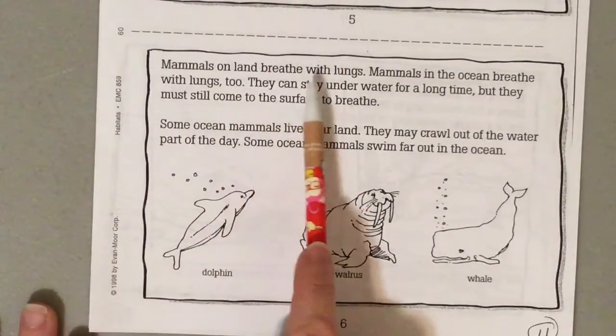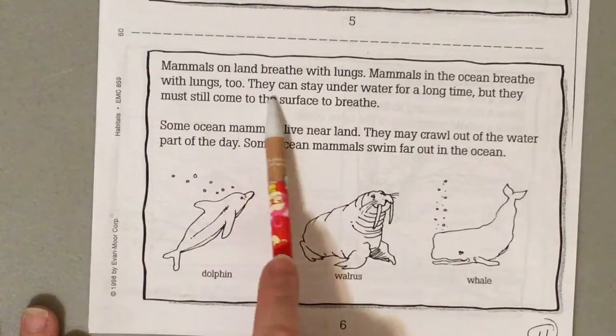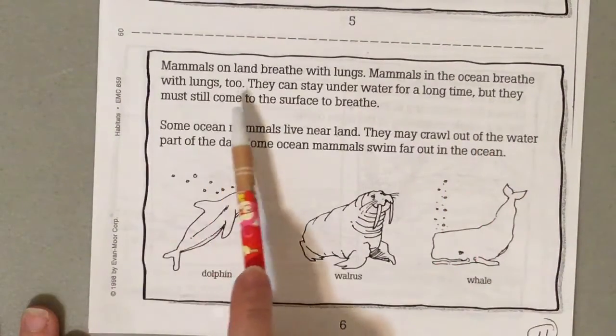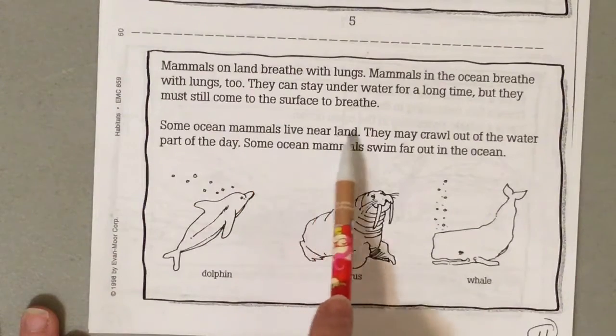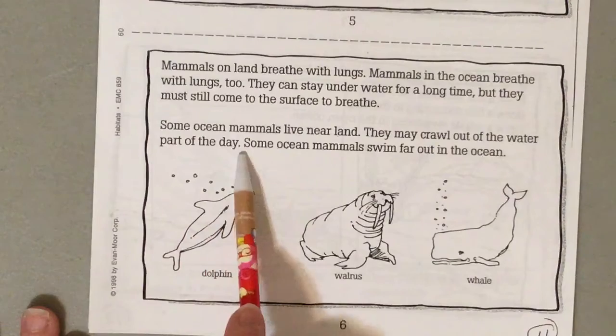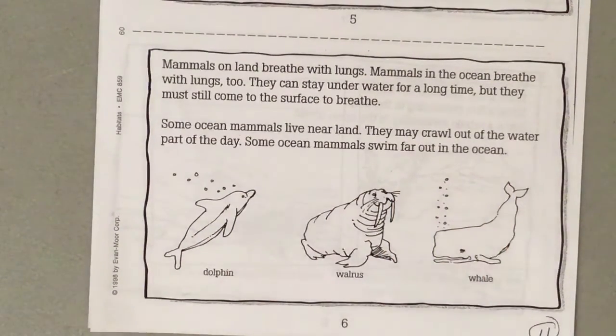Mammals on land breathe with lungs. Mammals in the ocean breathe with lungs too. They can stay underwater for a long time, but they must still come to the surface to breathe. Some ocean animals live near land. They may crawl out of the water part of the day. Some ocean mammals swim far out in the ocean, and we already learned what mammals are. Okay, remember, a mammal comes from a mommy. It drinks mommy's milk. A mammal is not coming from an egg. Okay, that's a bird.